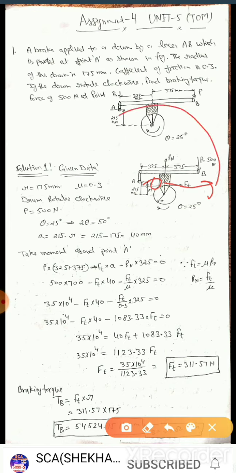It makes an anti-clockwise couple about point A, so it also has negative sense. So the equation is P into 325 plus 375 minus Ft into a minus Rn into 325 equal to 0.